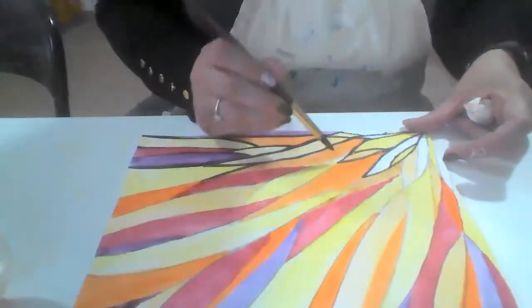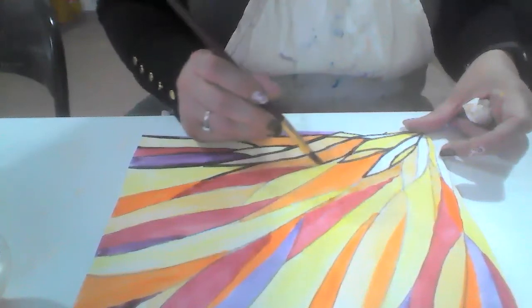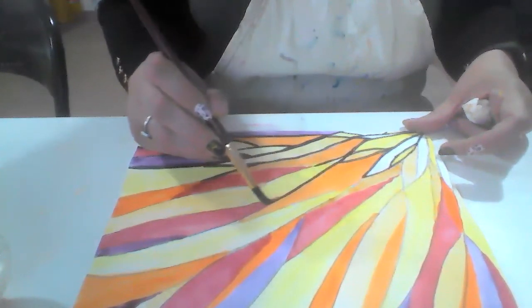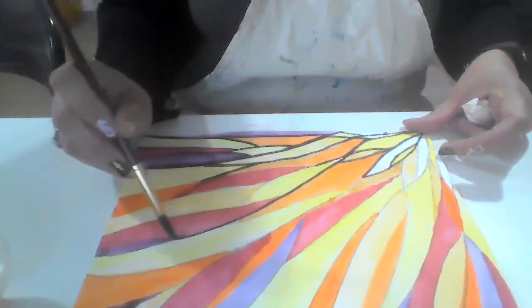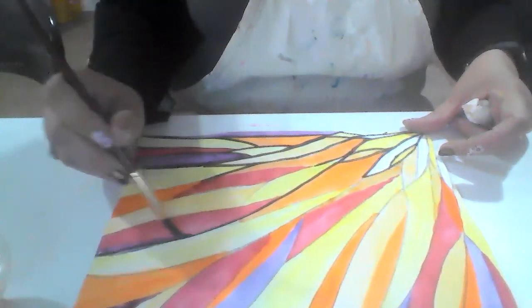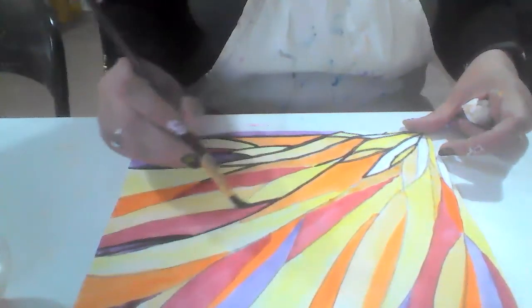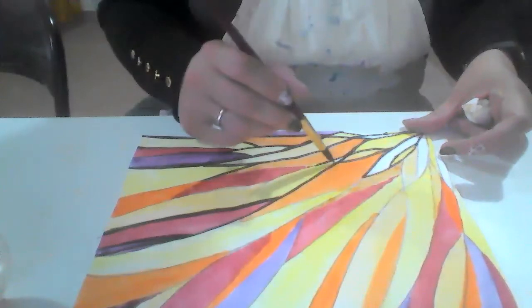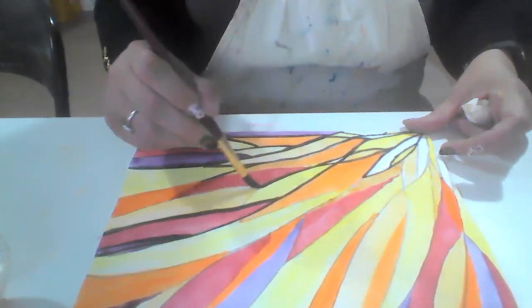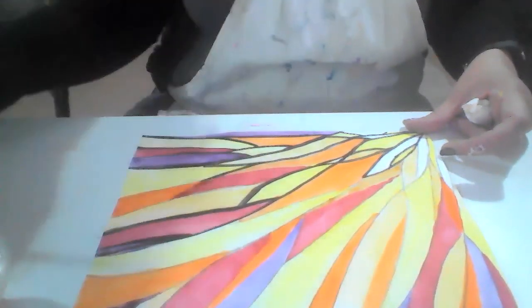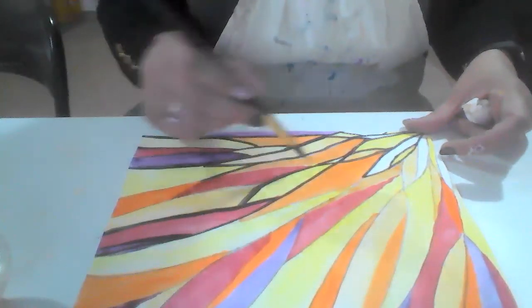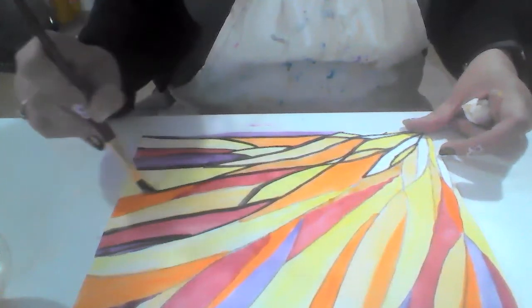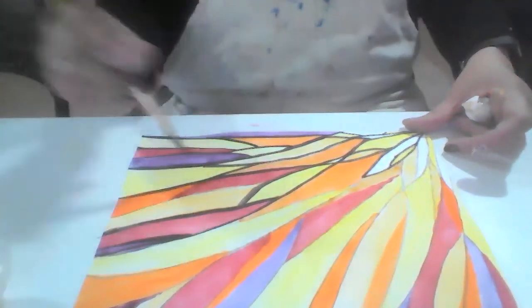So I have to do another area, like this, for example. Okay, we have to come back to that.